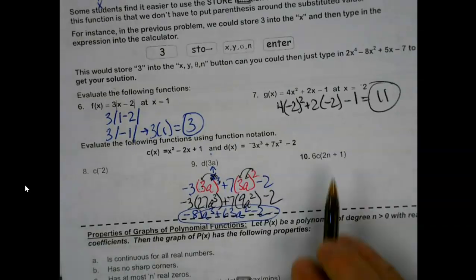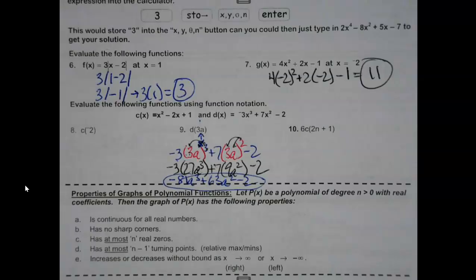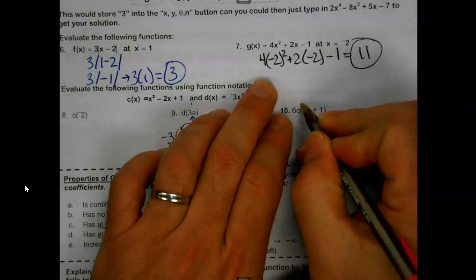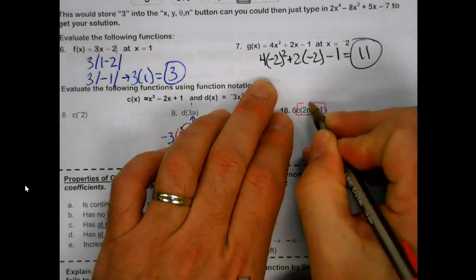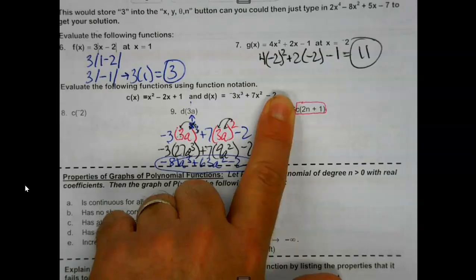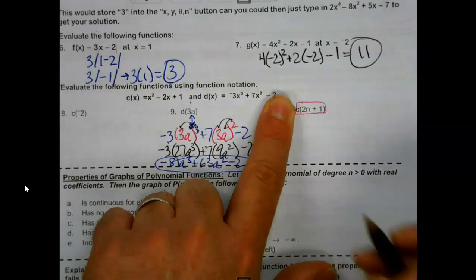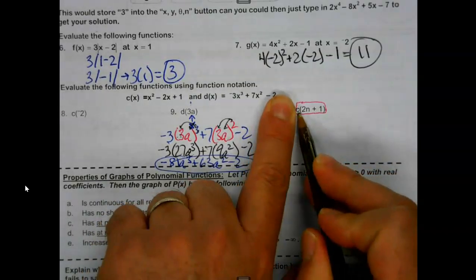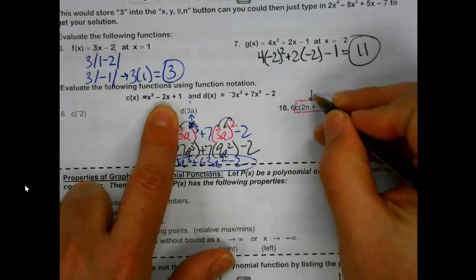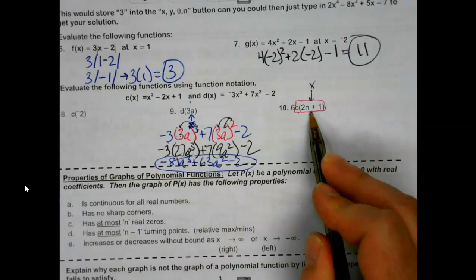Okay. So let's deal with this crazy one. All I'm going to deal with at the start, I'm going to do this in 2 pieces. I'm going to forget about the 6 for a moment. It doesn't get to go away forever, but it gets to go away for a little bit. So we're going to the C function, this one, and every time that we see an x, this is going in.